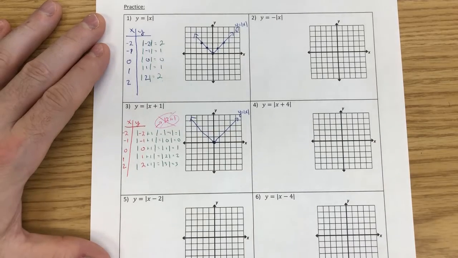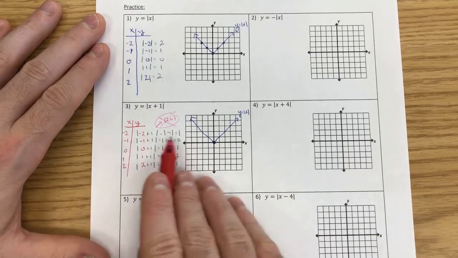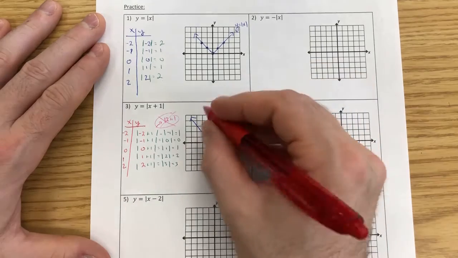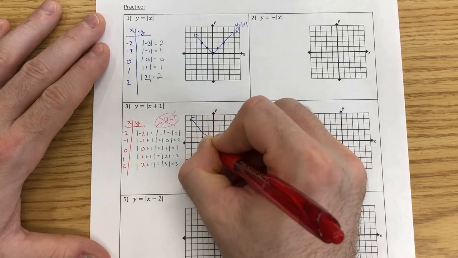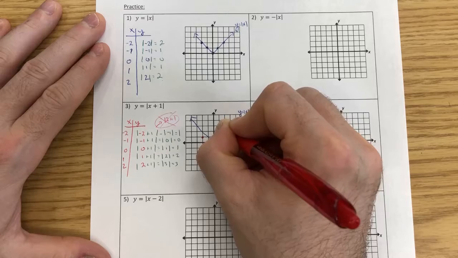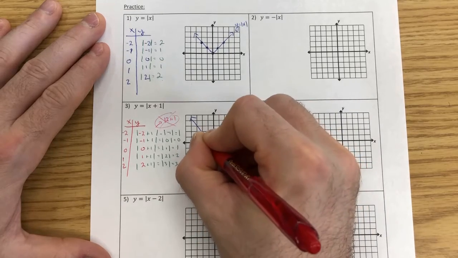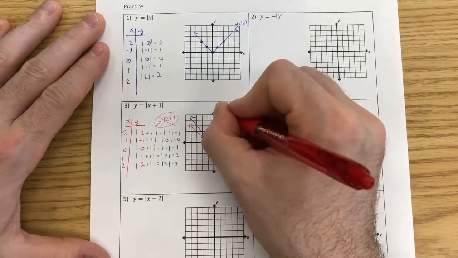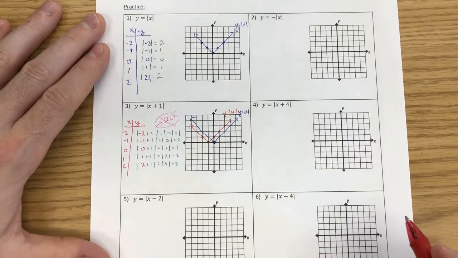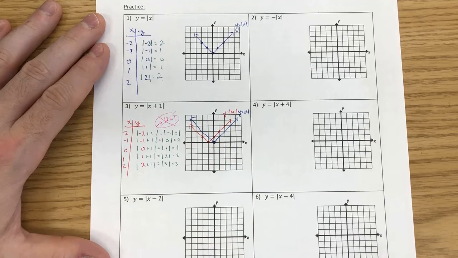And so let's see where this graph falls at (-2, 1), (-1, 0), (0, 1), (1, 2), (2, 3). And what we notice is that our graph looks like it's been shifted to the left.